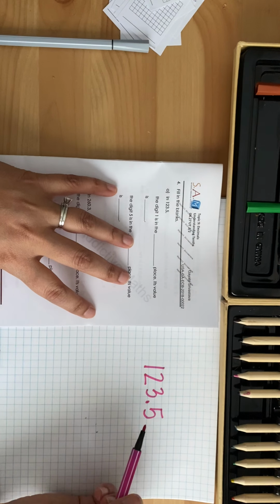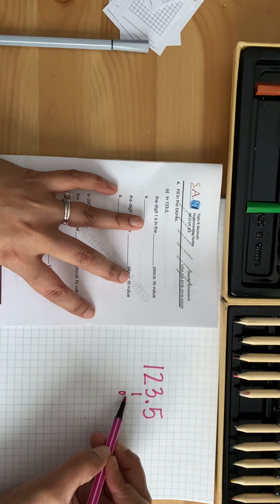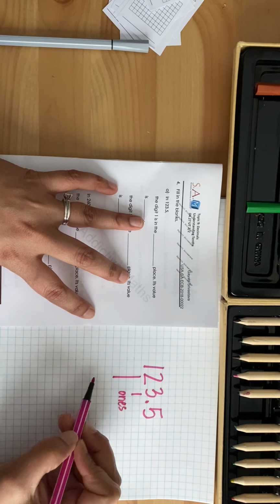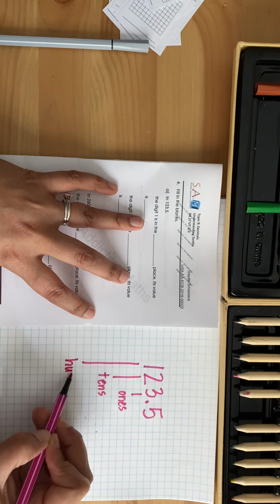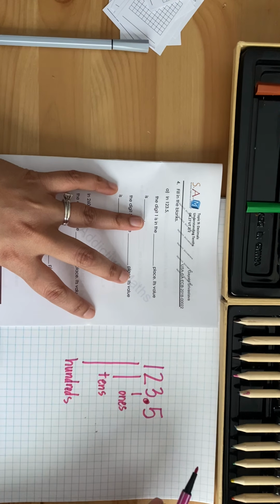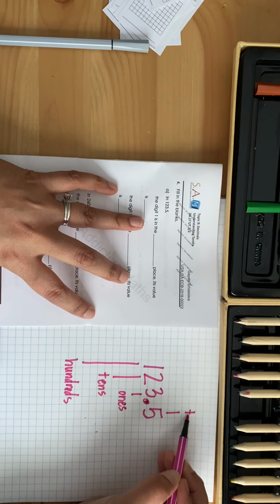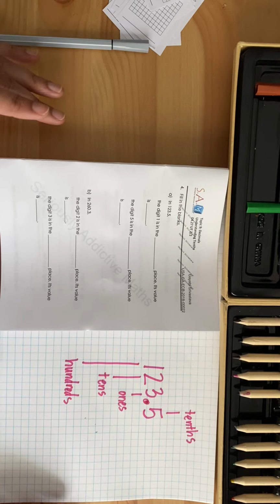So here we go. 1, 2, 3, decimal 5. So this is my ones place. This is then my tens. And this is my hundreds. So now we're going to look at the right of the decimal. This is my tenths. Okay, so then from here, this is going to be pretty easy.